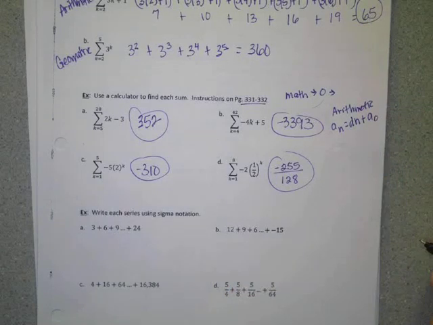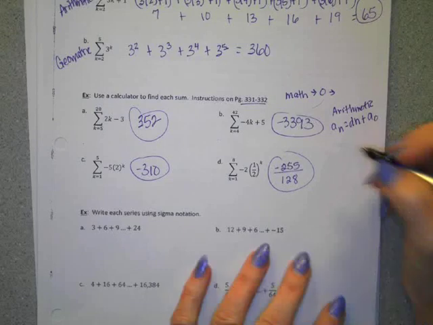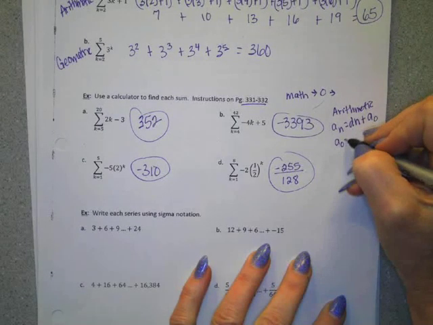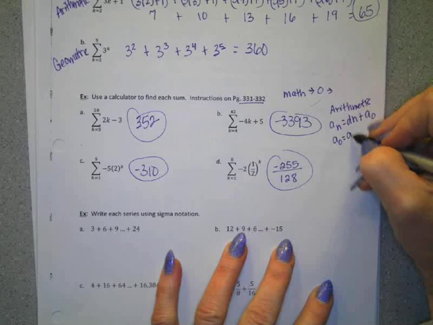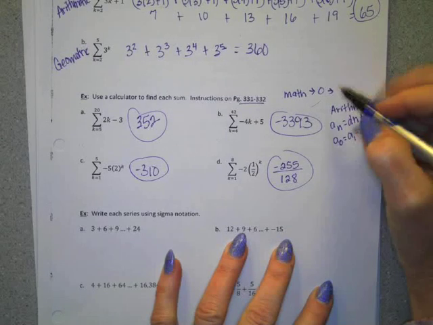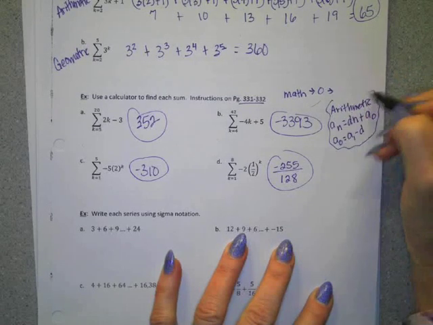If you can figure out how to do your a sub 0, most of you can just logically see it, but your a sub 0 will be equal to your a sub 1 minus d. And this is all review from last year.